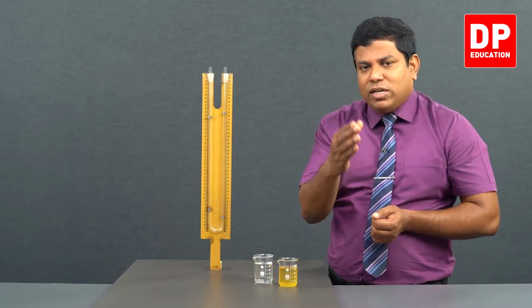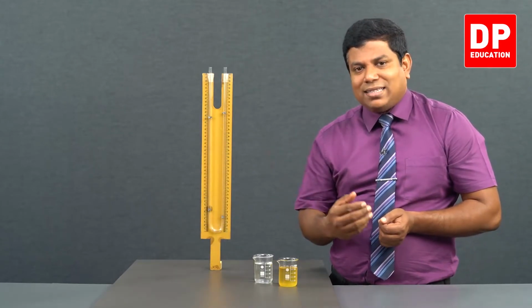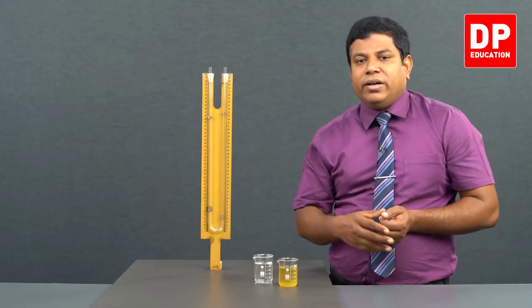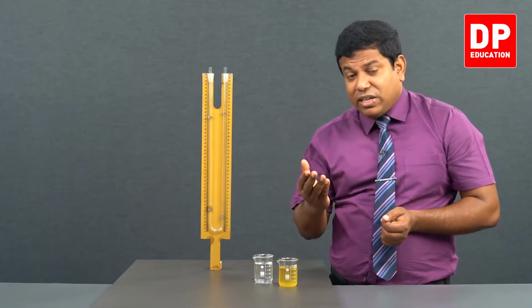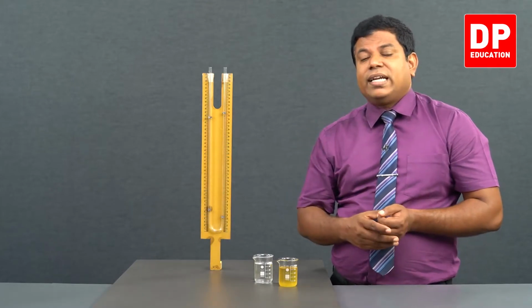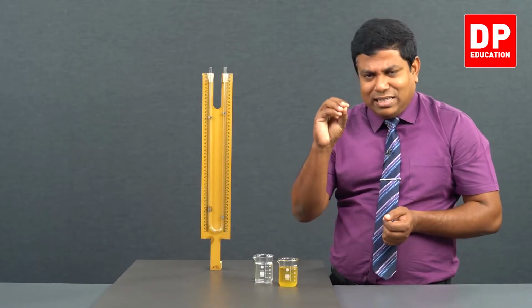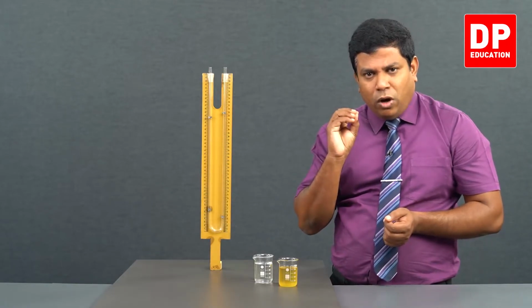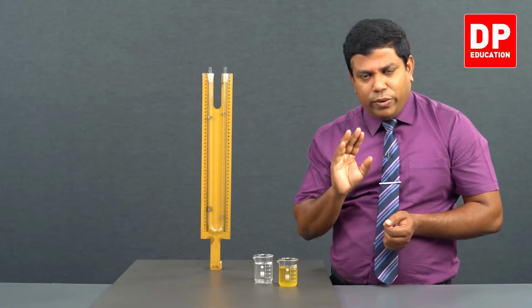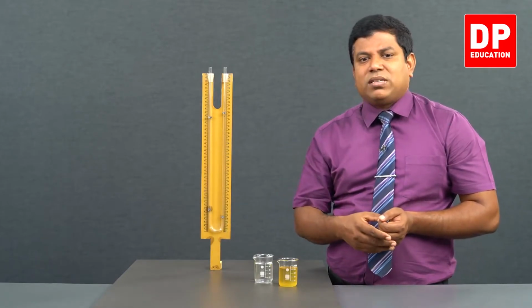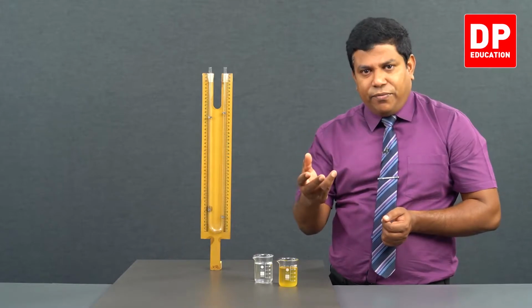So, HO versus HW, HO on the x-axis, HW on the y-axis, you draw the graph, the gradient of the graph will give you relative density of oil that we have used here. So, that is a very simple experiment we are going to do. Observe carefully how we do this, how we get the readings. 4 or 5 readings would be sufficient for us to draw the graph, right.